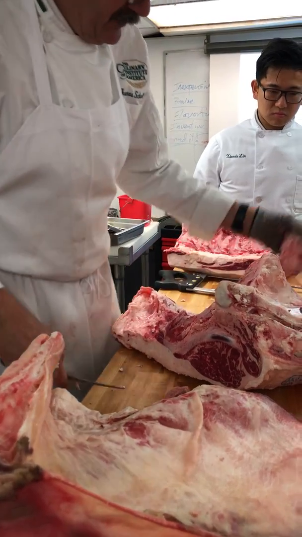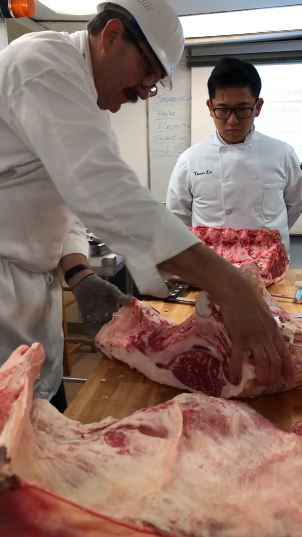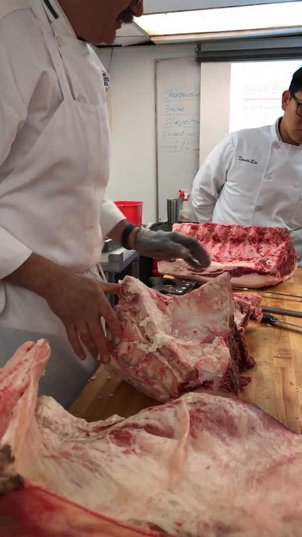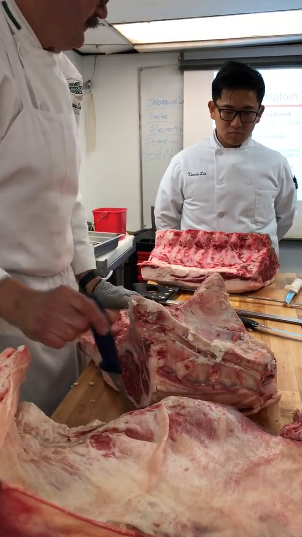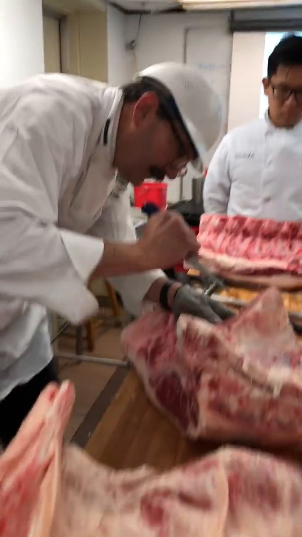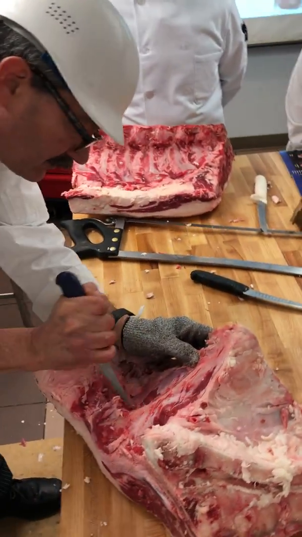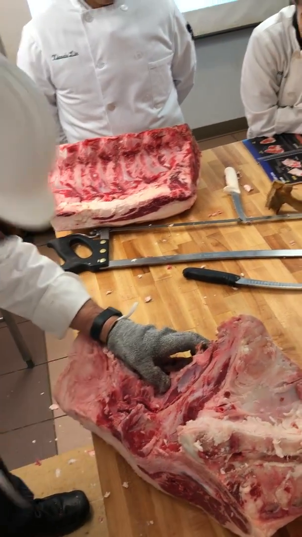So, what we're doing now is we're going to bone out this sirloin, and we're going to make what's called a top sirloin butt. All right. I'm going to hook my knife here and cut down along the edge like that.